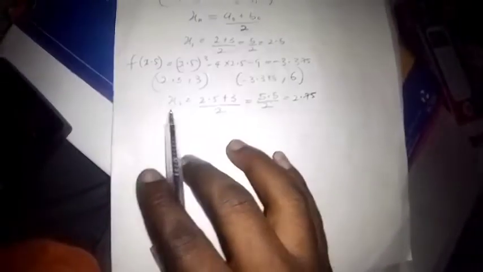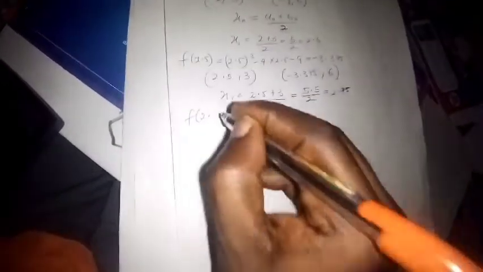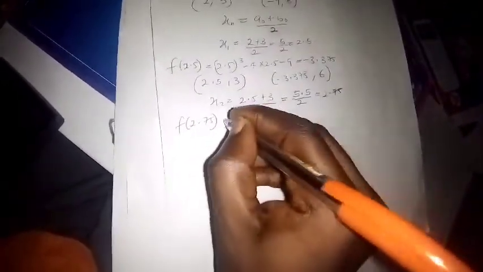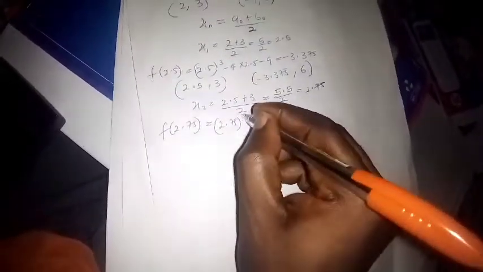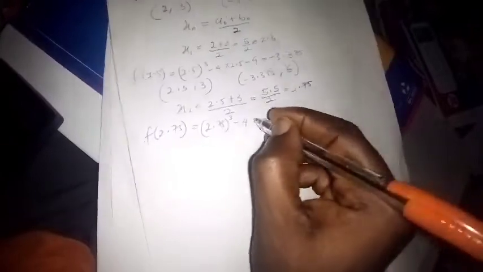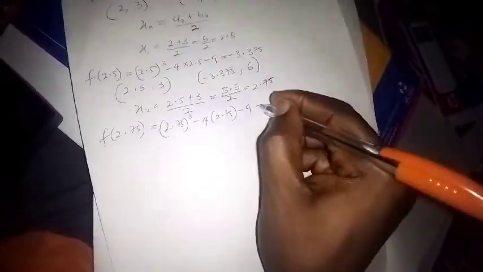What do you do next? Put the value of x into the equation and check where it lies: f(2.75) = 2.75 cubed minus 4 times 2.75 minus 9.